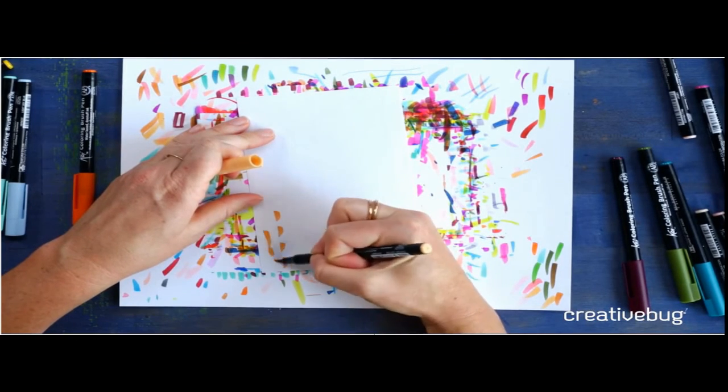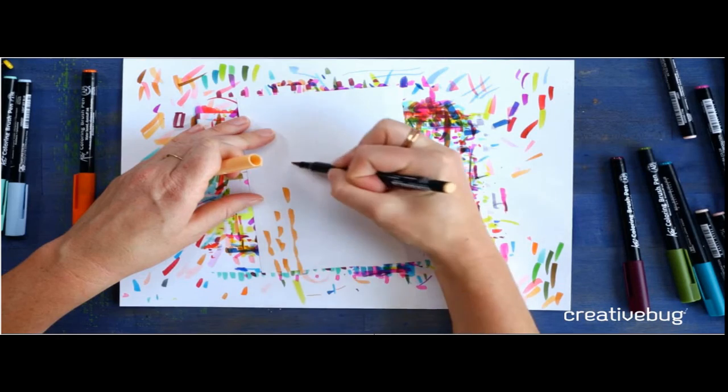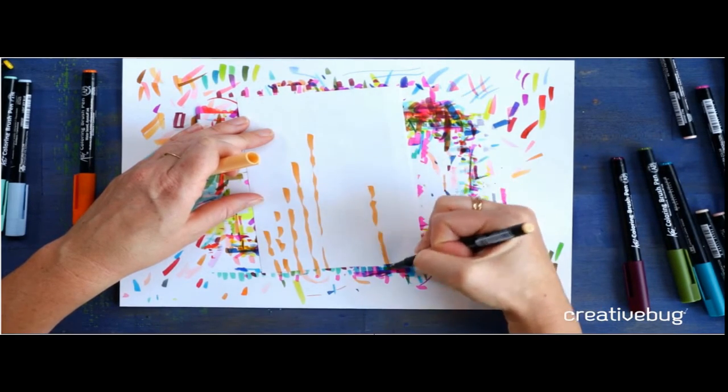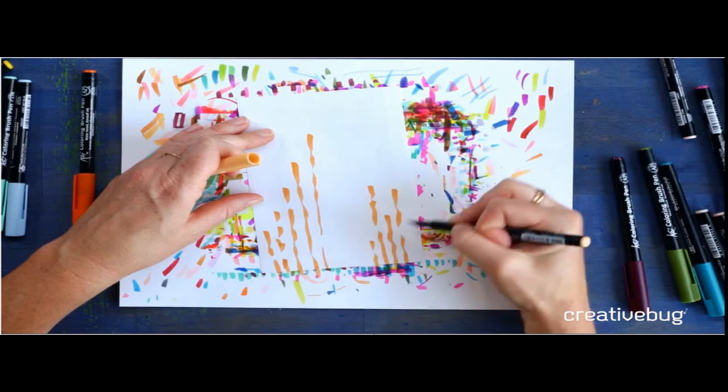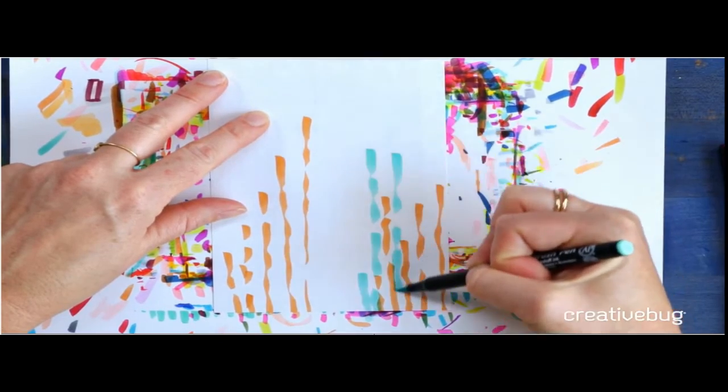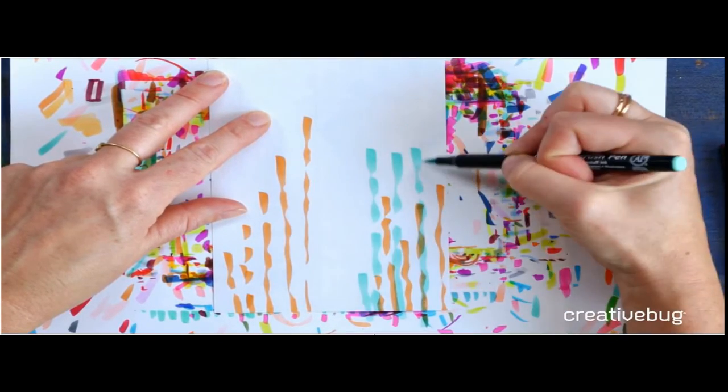This is fun because just by pressing and lifting, you can kind of get that thick and thin that we've been playing with this whole time. And it totally mimics seaweed. Could draw a mermaid. I love mermaids.